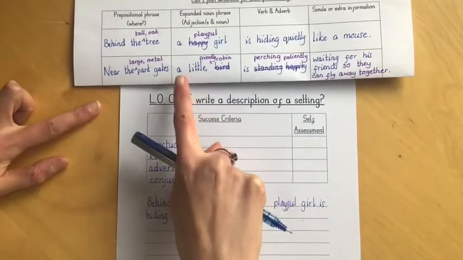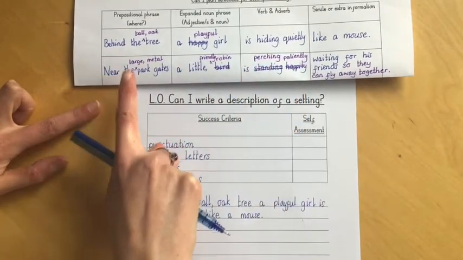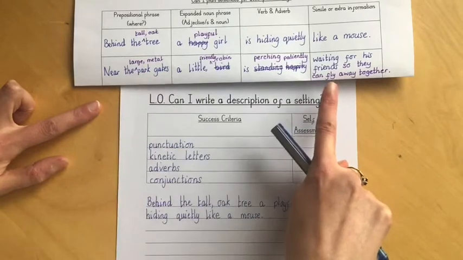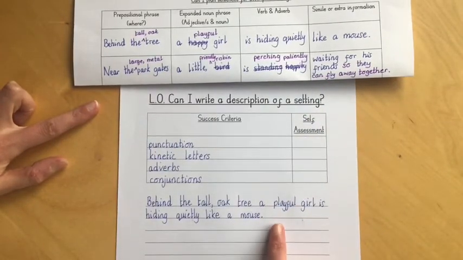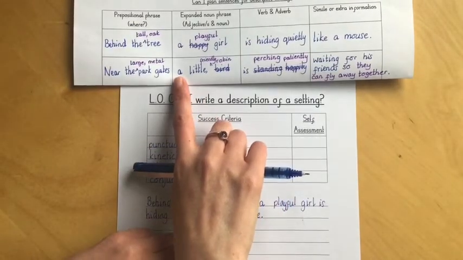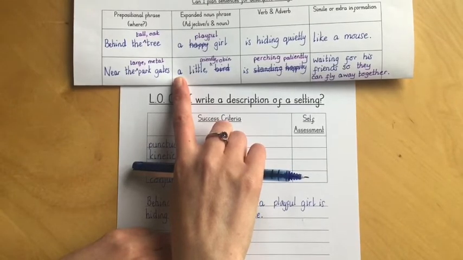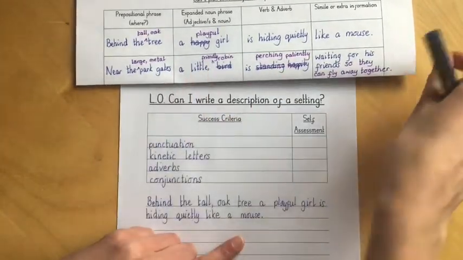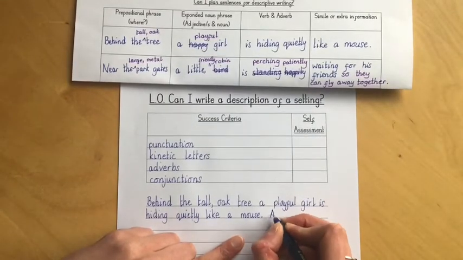writing. A little friendly robin is perching patiently near the large metal park gates, waiting for his friends so they can fly away together. Okay, now I'm starting a sentence, so what do I need? That's right, I need a capital letter. It's not a capital letter on my plan, but because it's the start of my sentence, I must remember to make it a capital letter.